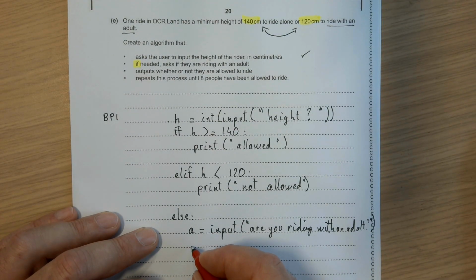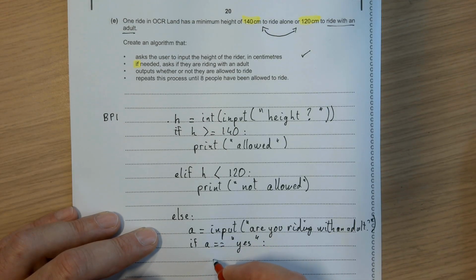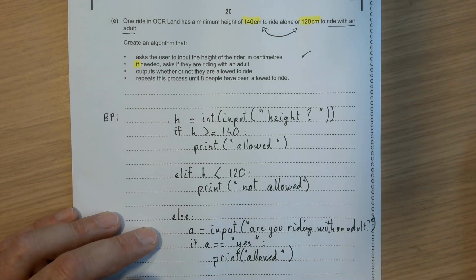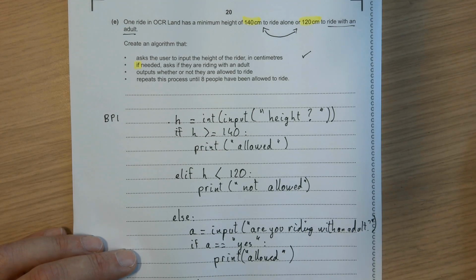And now let's check if a same as yes. Then I can do my print allowed, without forgetting the speech marks and the brackets for print. I'm going to leave a space there. We'll see why in a second. Else not allowed is printed. Nearly there.